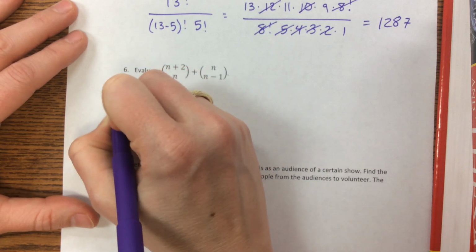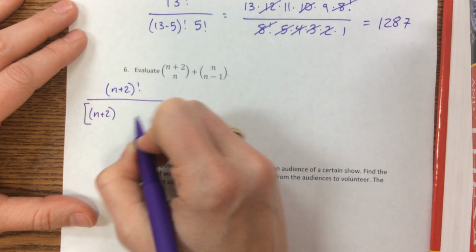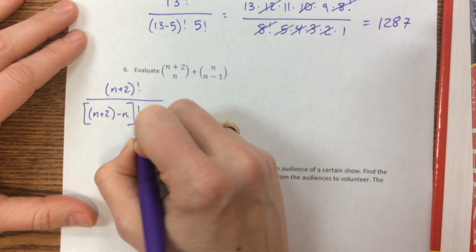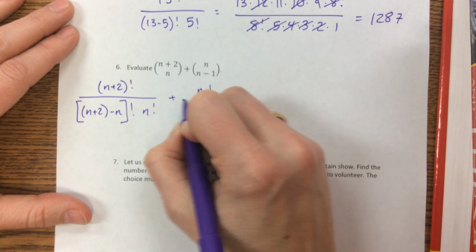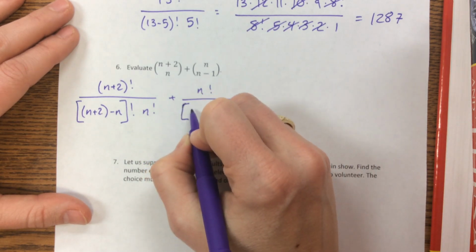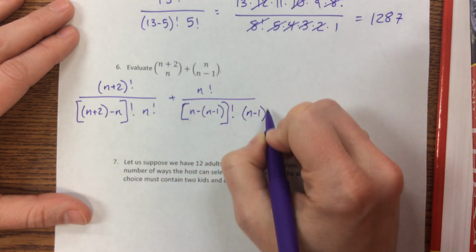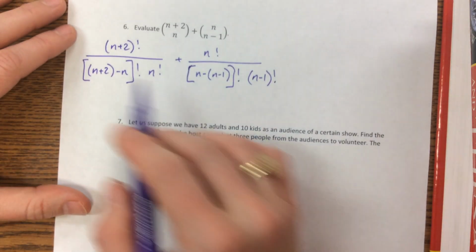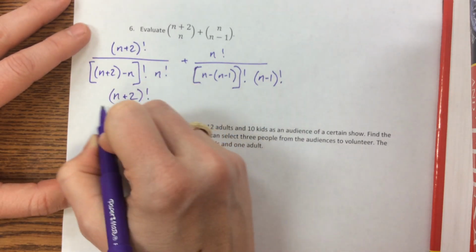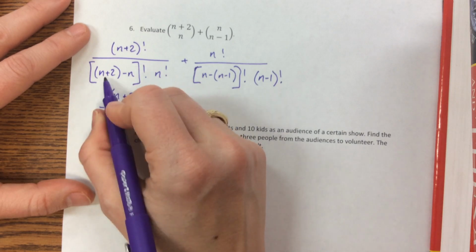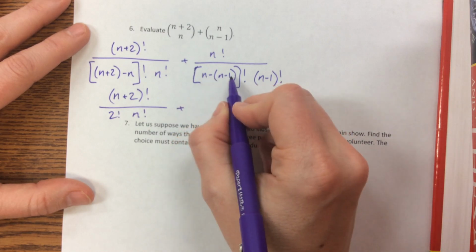So this is n plus 2 factorial over n plus 2 minus n factorial times n factorial, plus n factorial over n minus 1 factorial times n minus 1 factorial. Okay, we might need some more paper. On this one, the n's cancel, and so this becomes n plus 2 factorial over, because n minus n, they're gone, 2 factorial n factorial. This next one, the n's cancel, this becomes a positive 1.